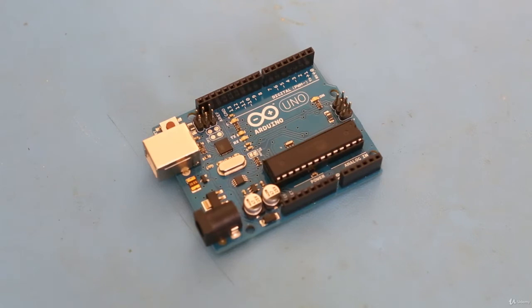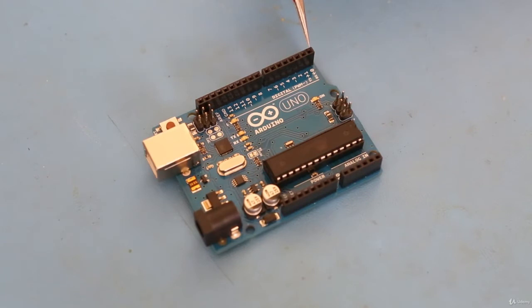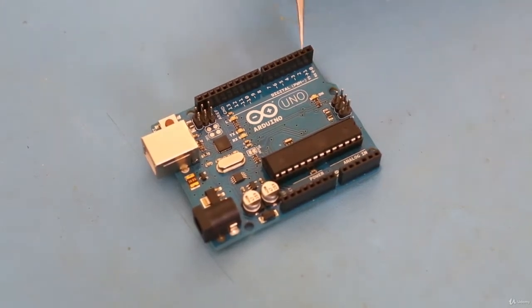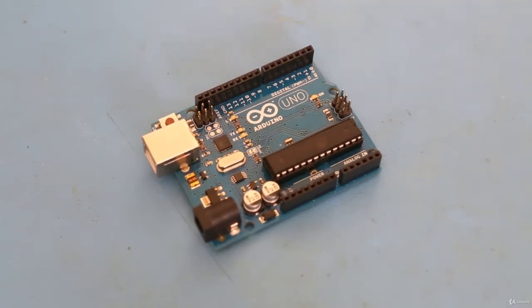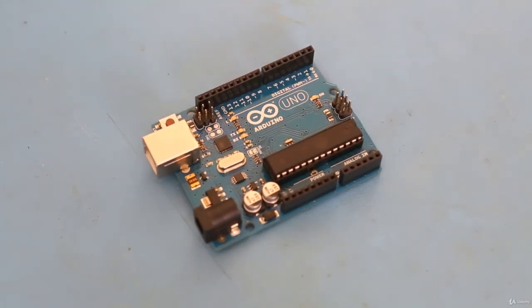Messages being sent to the computer from the Arduino are sent from pin 1, which is marked with TX for transmitter. And messages being sent to the Arduino from the computer are received on pin 0, which is marked with RX for receiver. This means that when we initialize serial communication in our code, we can no longer use pins 0 and 1 for anything else. Now, these pins aren't directly connected to our computer. They are actually connected to this other chip on the board, which acts as a serial to USB translator. This lets our computer talk to the microcontroller.